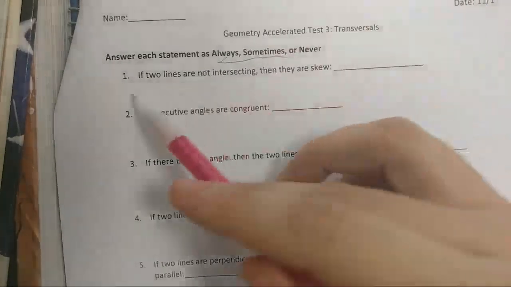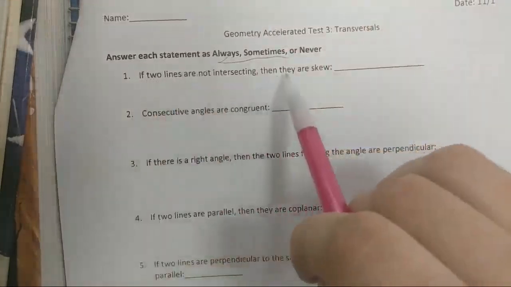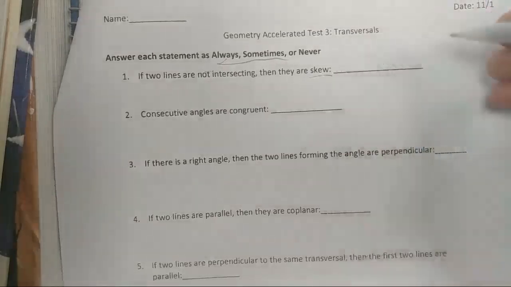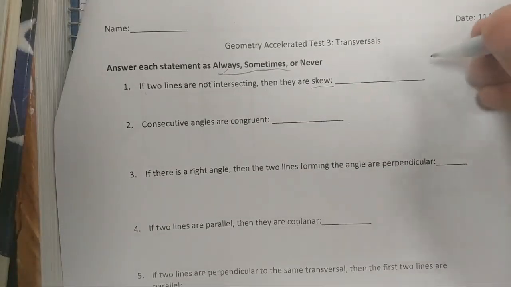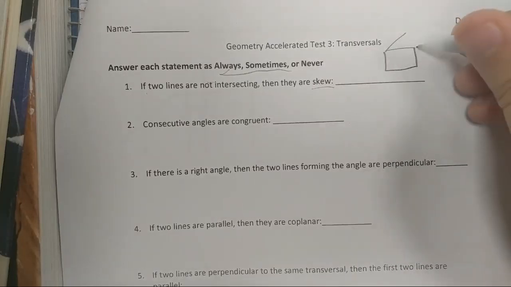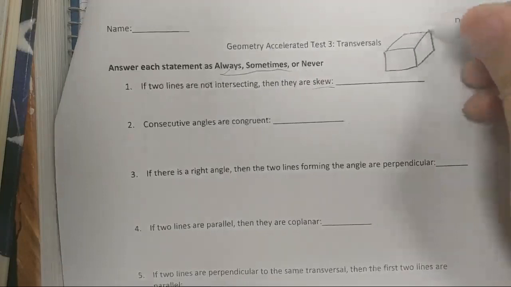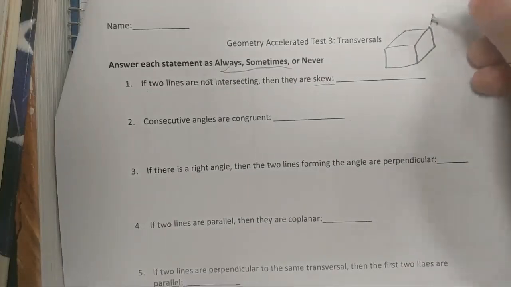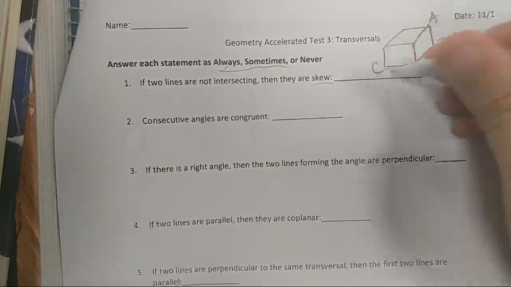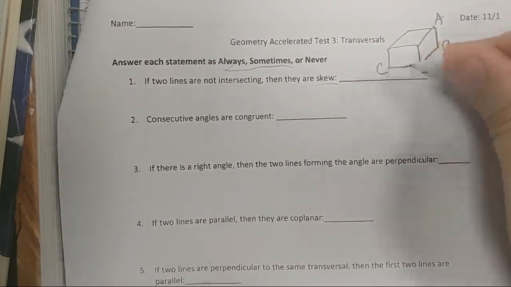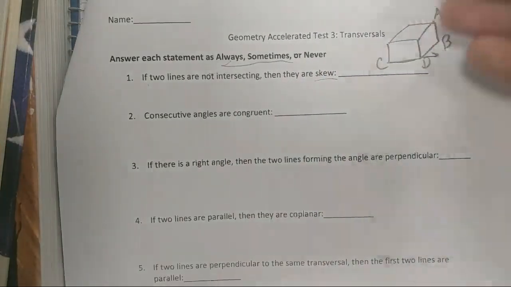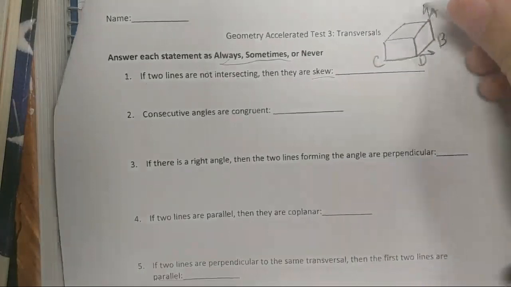Let's see. If two lines are not intersecting, then they're skewed. So let's first remember what skewed is. Skewed is when they're kind of dodging each other in three-dimensional space. So I'm going to draw myself a rectangular prism to illustrate this. So this line here, let's say AB in the background, and this line here in the foreground, let's call it CD. So CD is in the foreground, so it's kind of like in the front, while AB is in the background, in the back, going like this up and down.